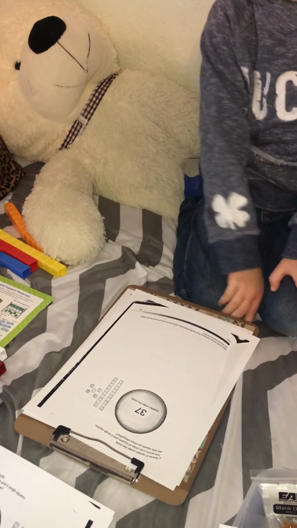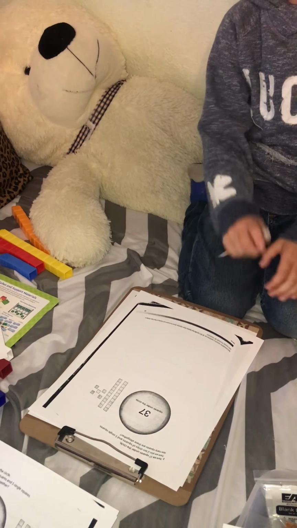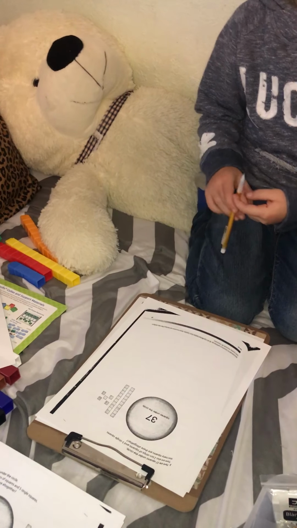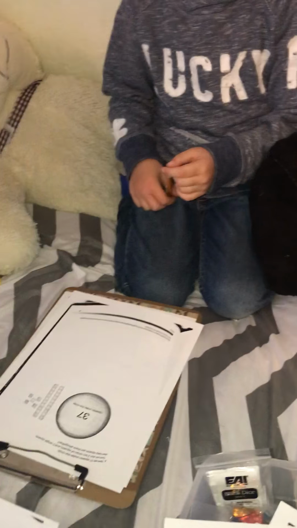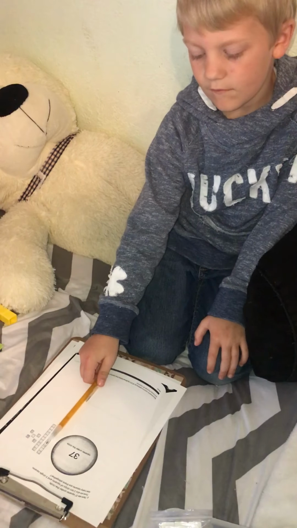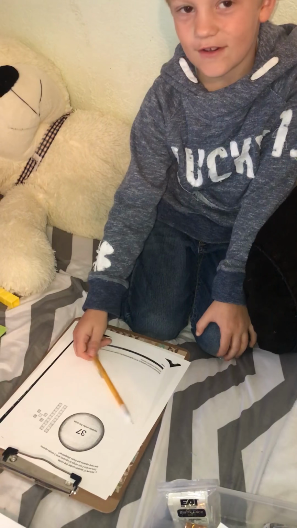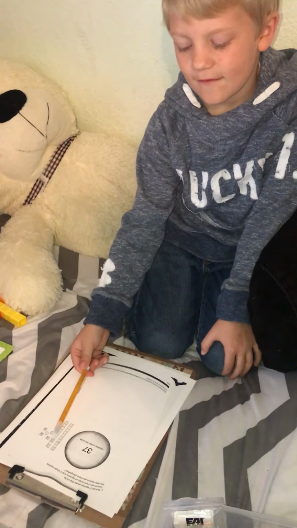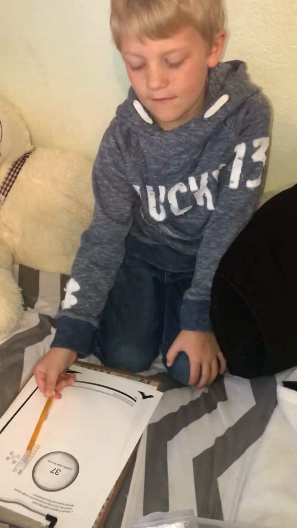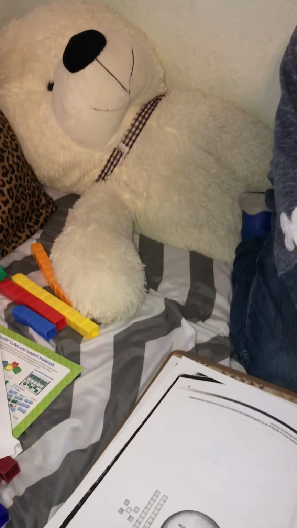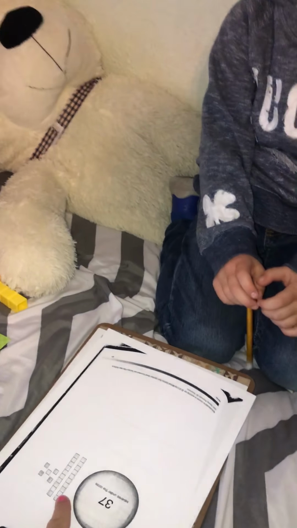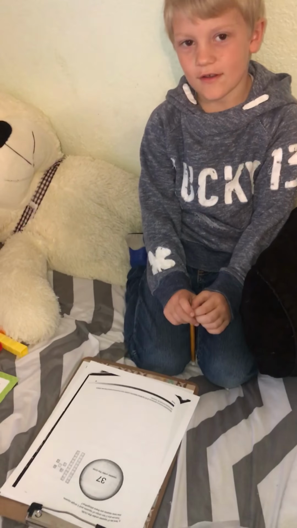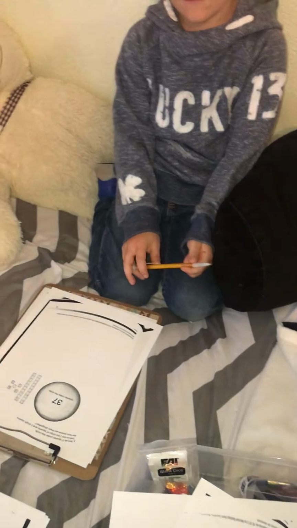63? How did you get 63? What did you do first? Counted all of these. I started from here and counted all of these. Started from where? 37. And then you counted on? Did you count these like 1, 2, 3, or did you say 38, 39? 38, 39. Okay.